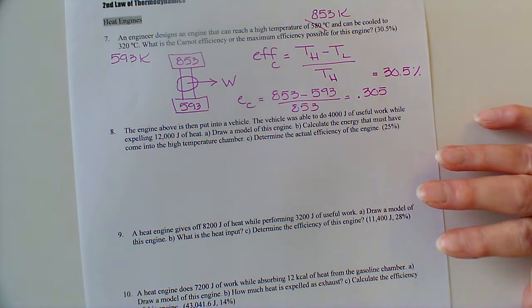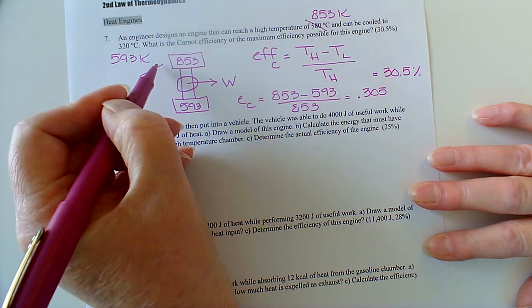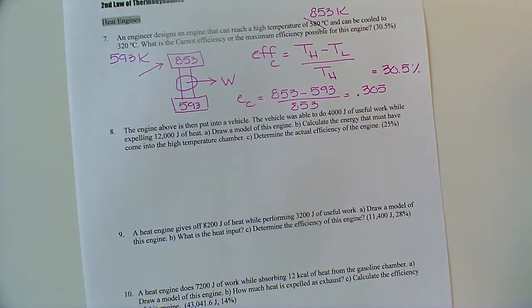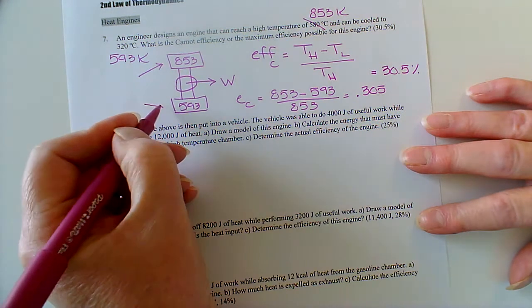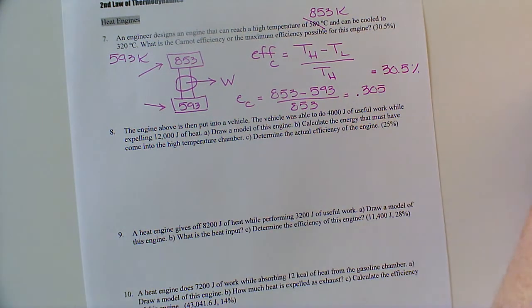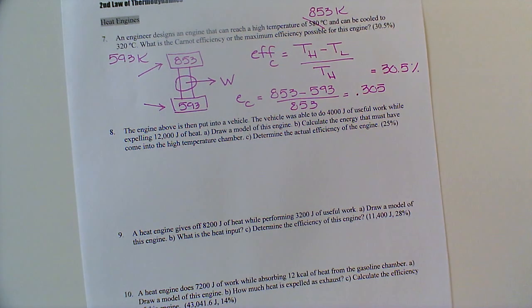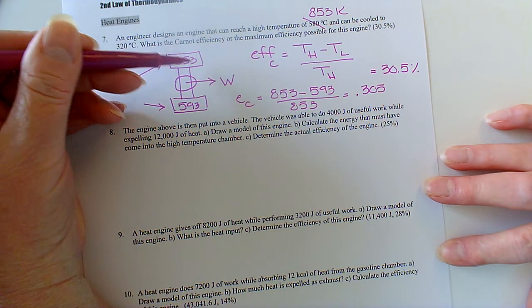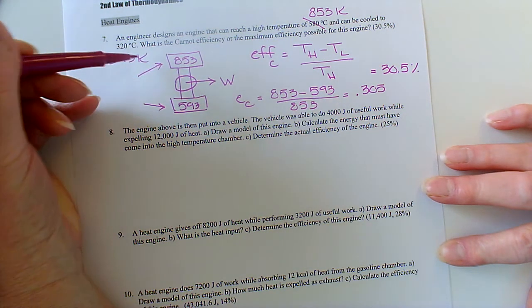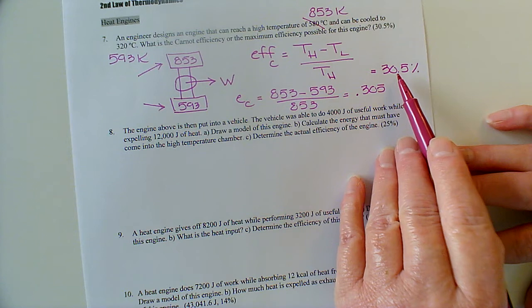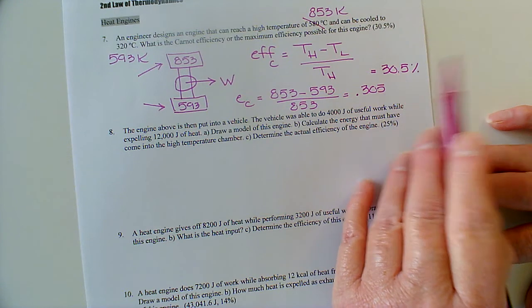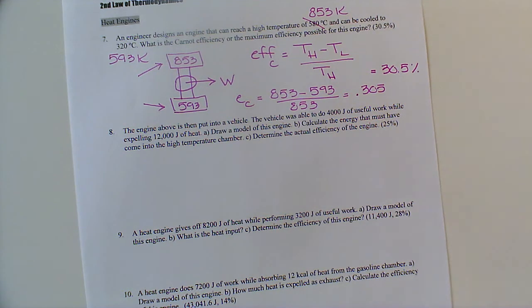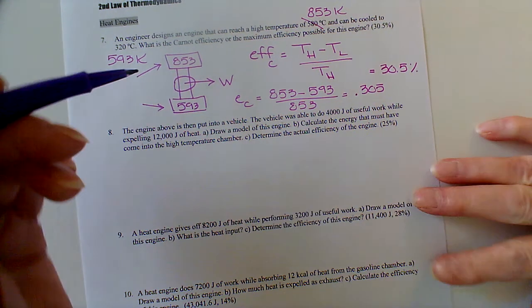And then if your boss says, well, that engine's not good enough, the only way you can make the engine better is if this engineer has to go back and somehow get that gasoline chamber to a higher temperature, or the coolant guy has to go back and work on the exhaust system to get it to go lower. But by maximizing the temperature difference between the two, you can increase the theoretical maximum efficiency of a car engine.